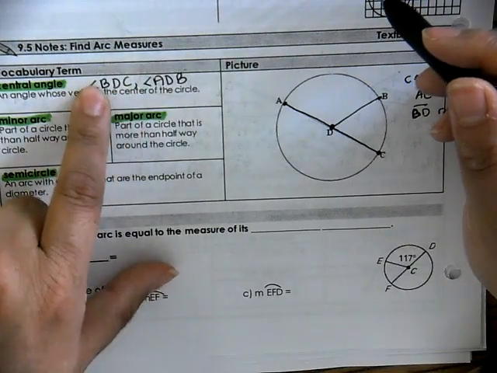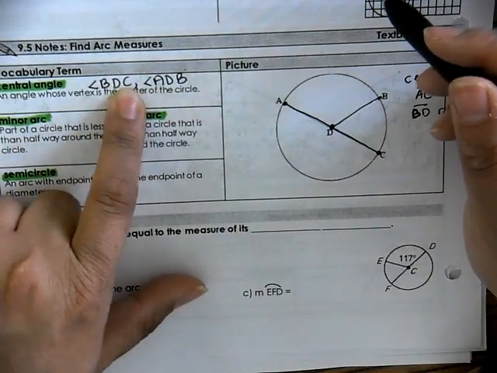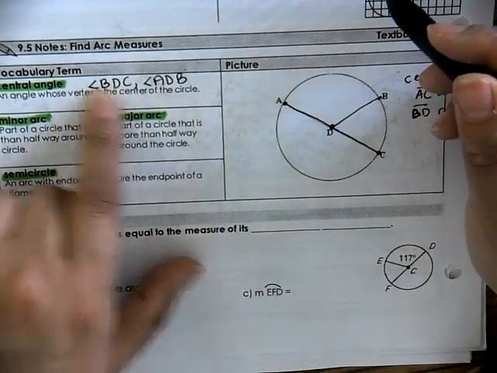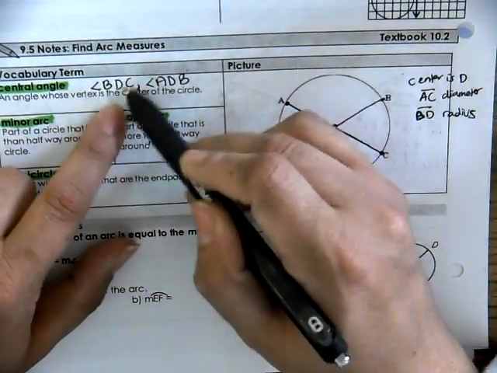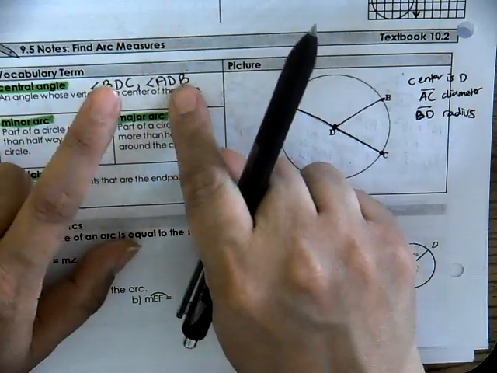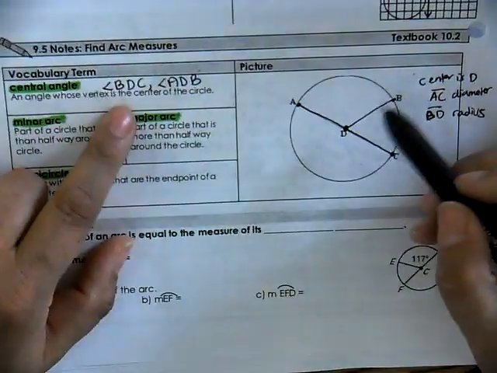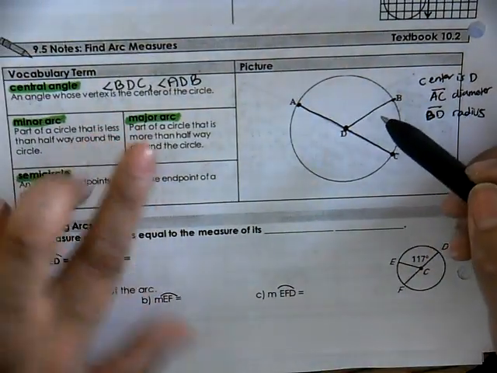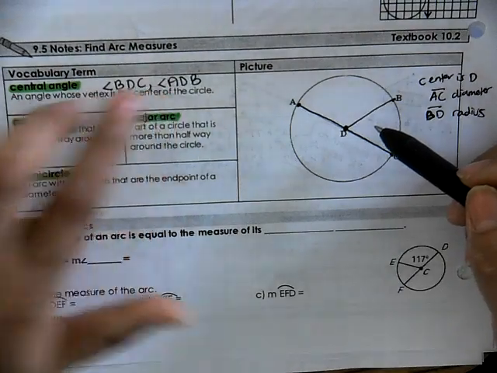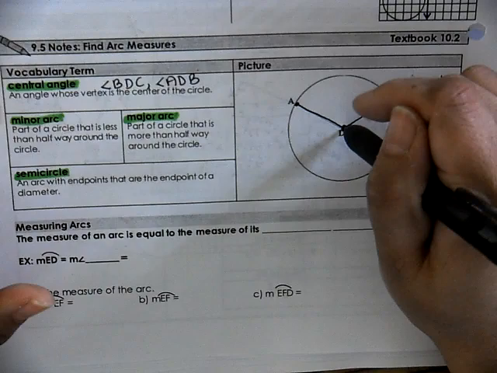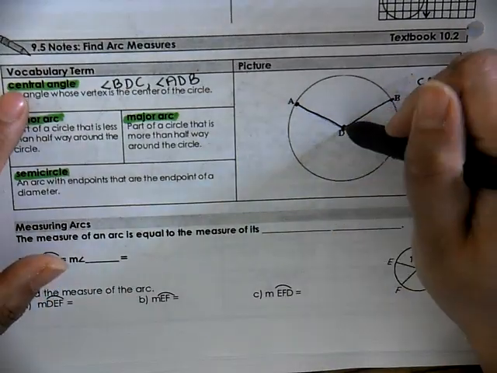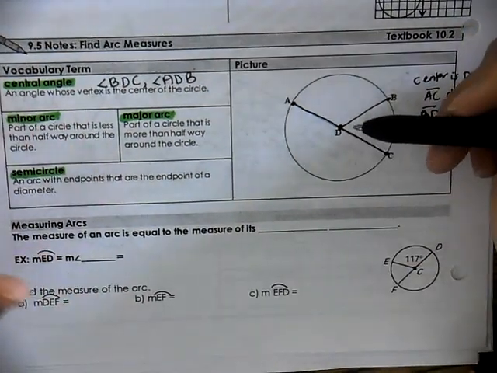Remember that with these ones, you can change the order of the letters. Like you could say CDB, or you could say BDA, but you can't change where D is. D has to be in the middle of each of those because that's the vertex. Okay, so those are examples of central angles because they're using the vertex at the center. And we're going to see a different type of angle next week that is not central.